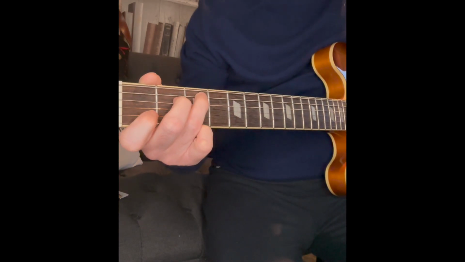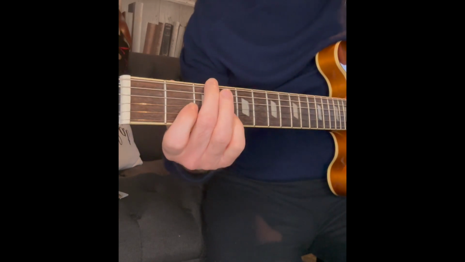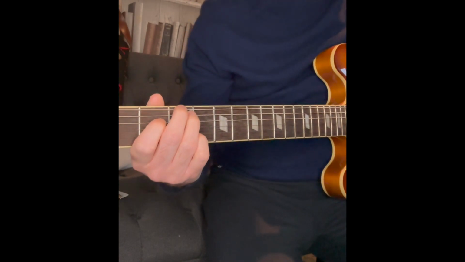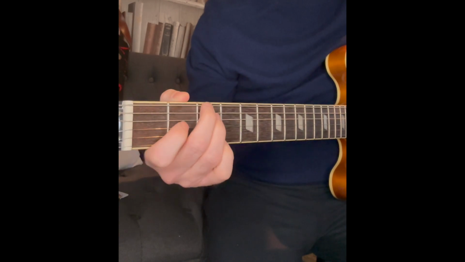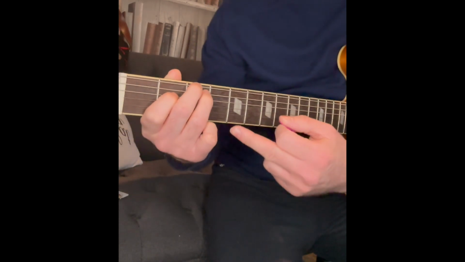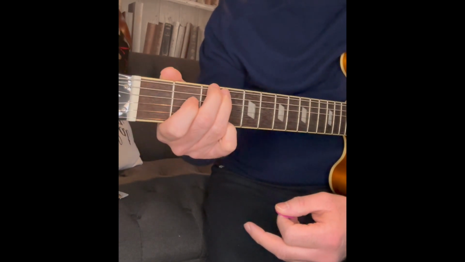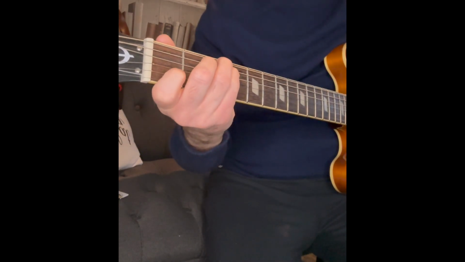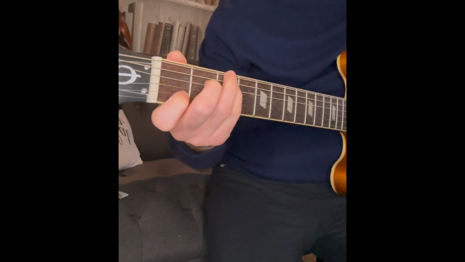Now we can extend this even further. We said the open G is one of the notes, but we also have a G here. So we can play it as a triad. This is 3rd fret, 3rd fret, 2nd fret. That's a C major triad, but if you look closely, it's just the E major shape, but you can put it up on this. So we've now extended the C to have the low E fretted.